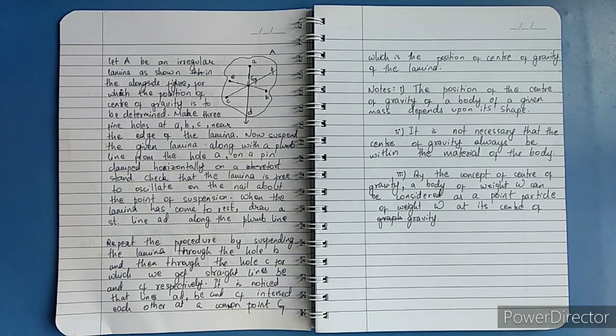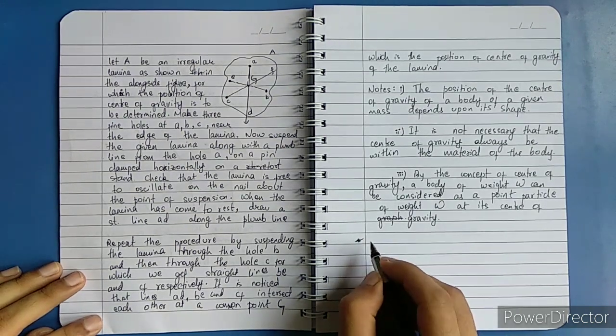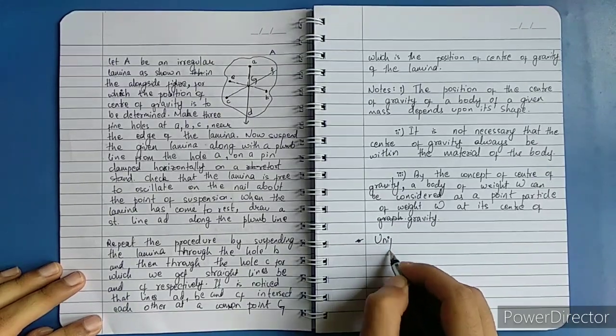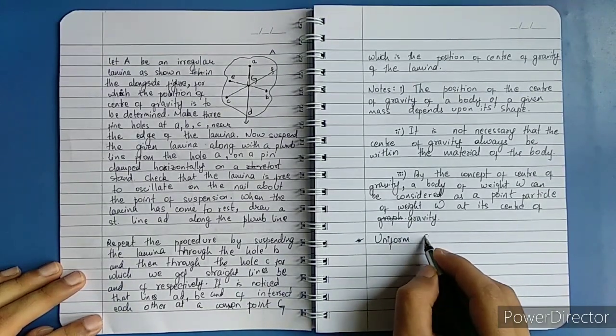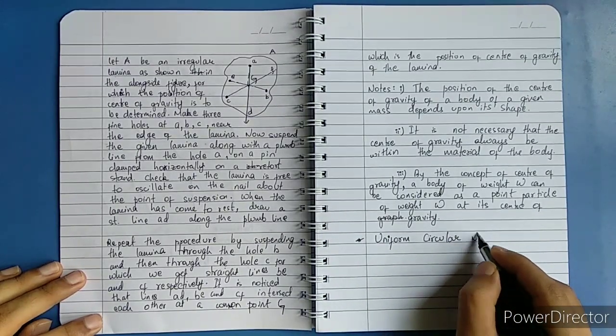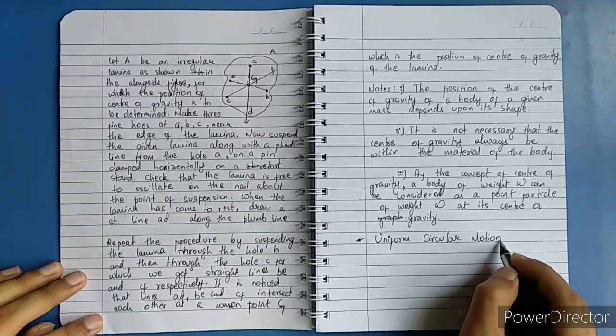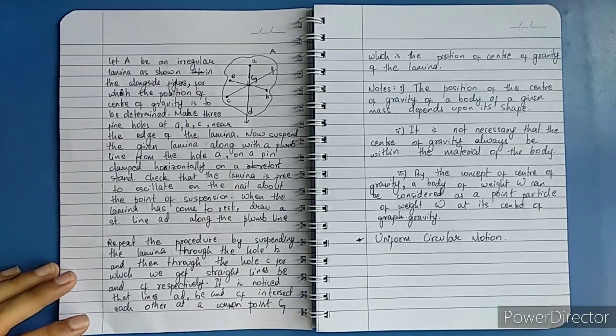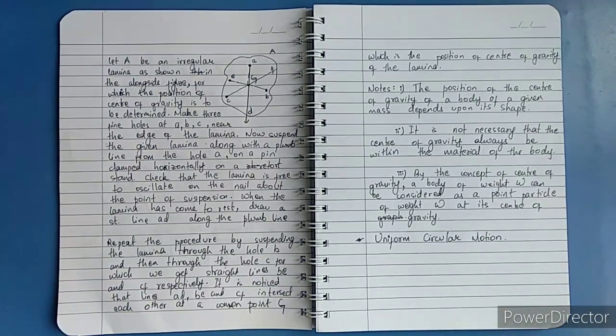Okay, so with this, center of gravity is over. The next topic that we are going to discuss is uniform circular motion. Uniform circular motion is very important. So what is uniform circular motion?